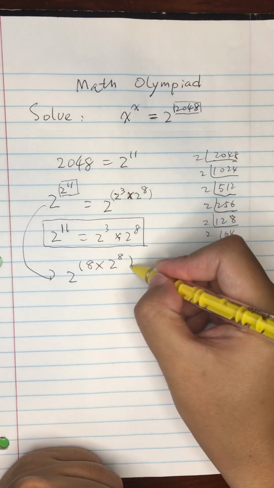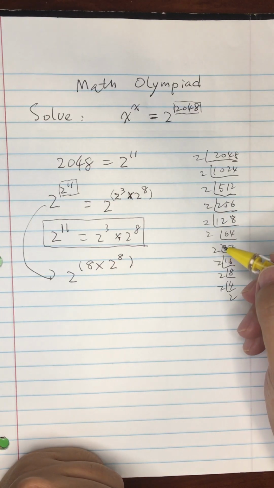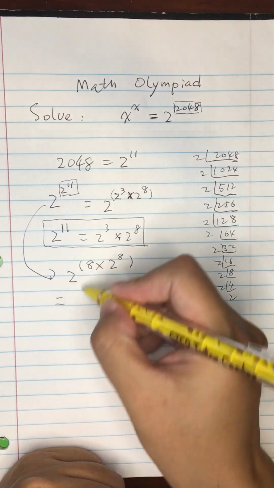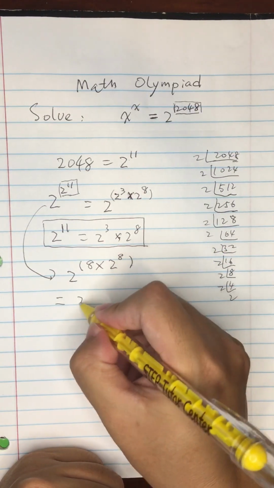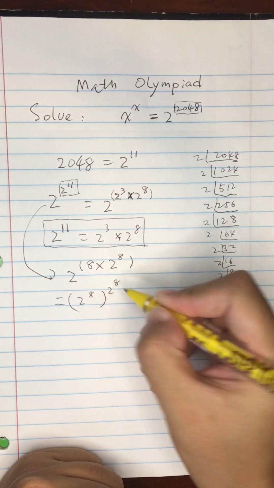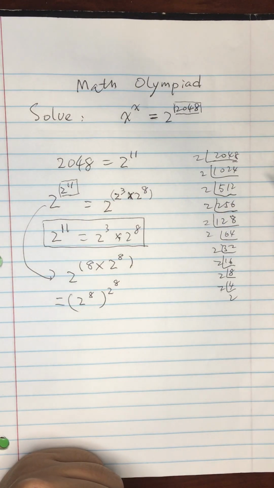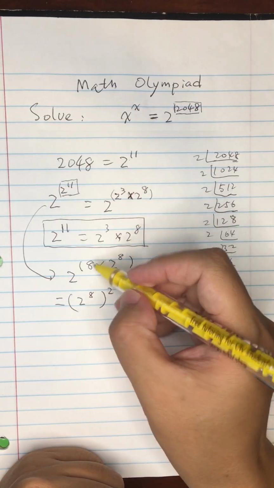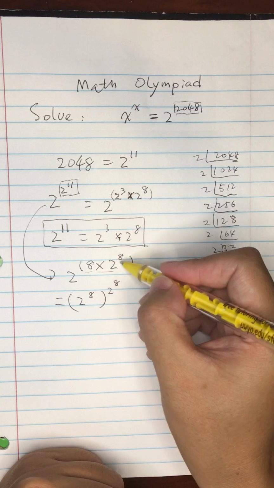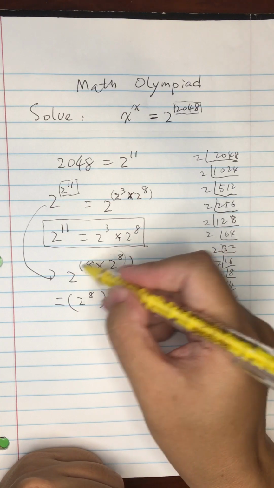So what does that equal to? This thing is going to equal 2 to the 8th power, the whole thing, to the power of 2 to the 8th power. If you don't believe me, again, it's this thing multiplied with this thing. It's 8 multiplied with this number, and then this is the power.